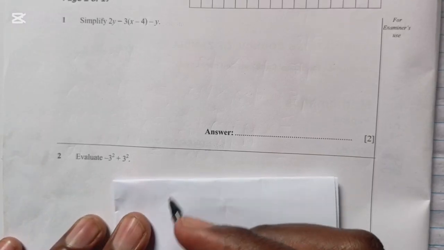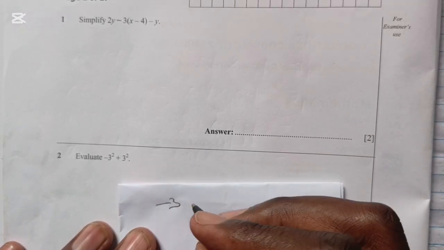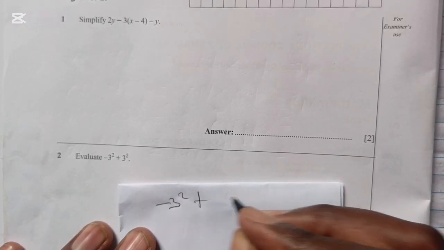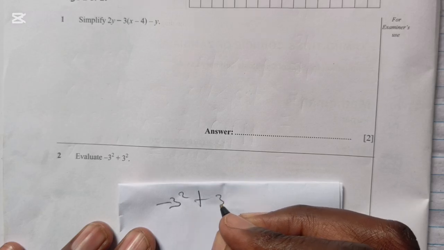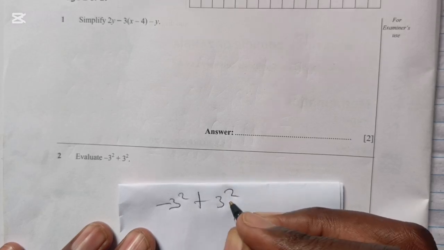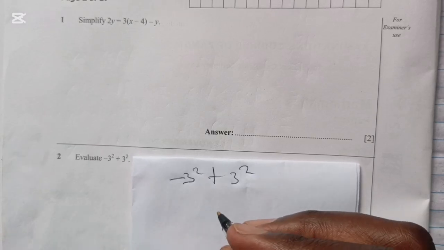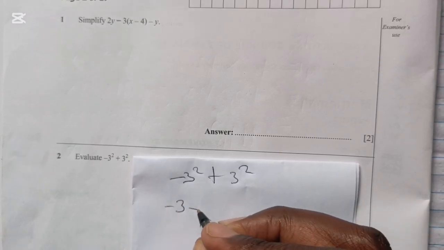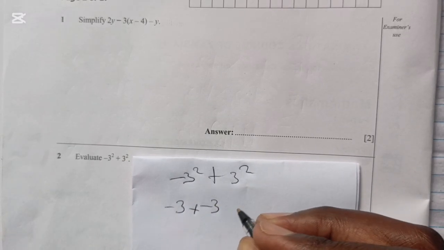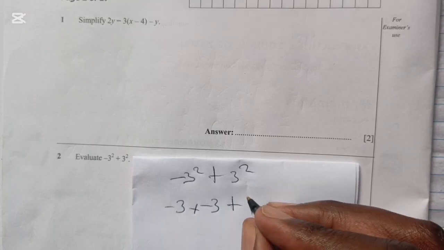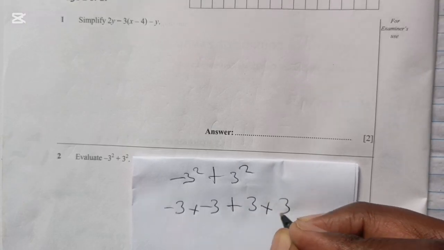So they're saying evaluate: negative 3 to the power 2 plus 3 to the power 2. When you have such numbers, what they simply mean is negative 3 times negative 3 plus positive 3 times 3.